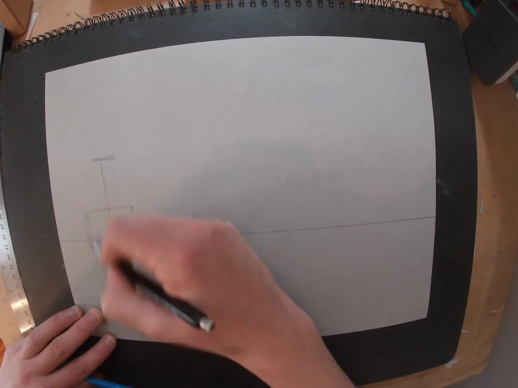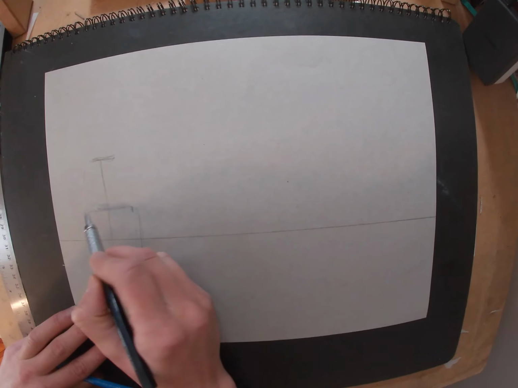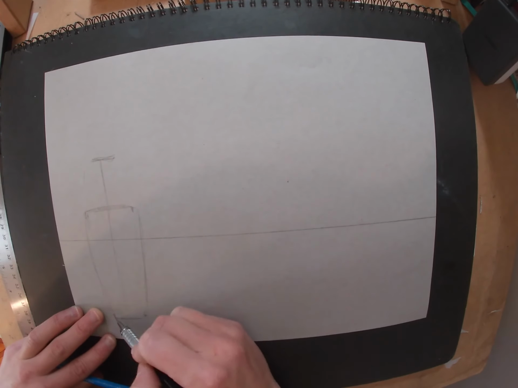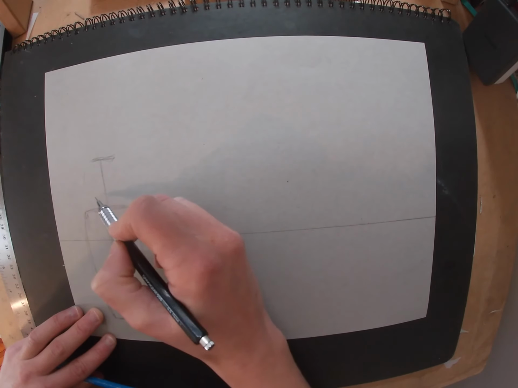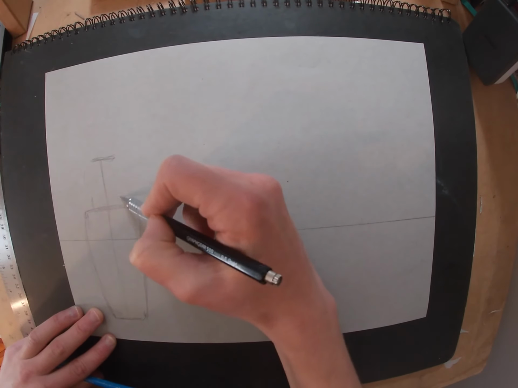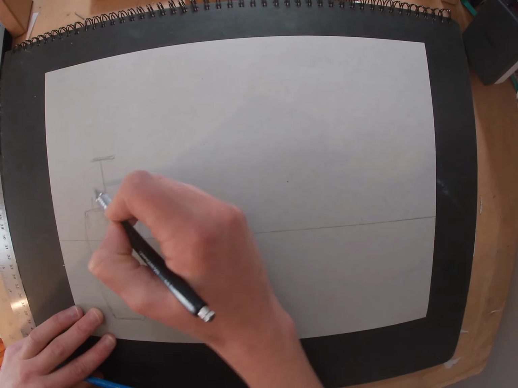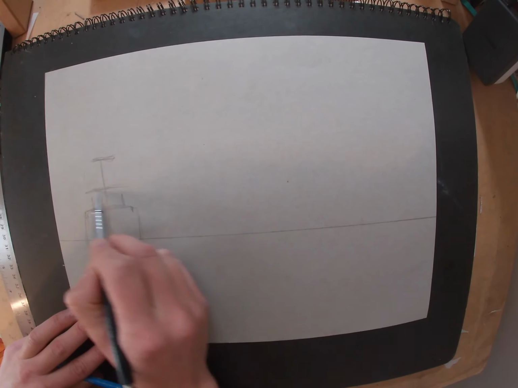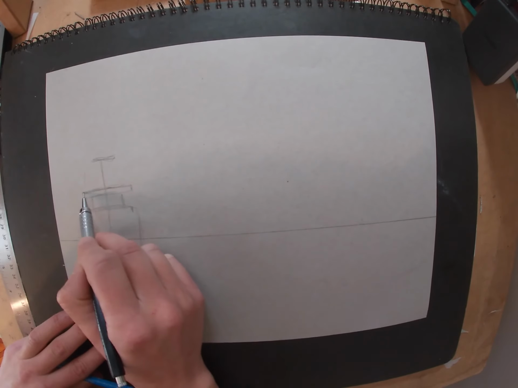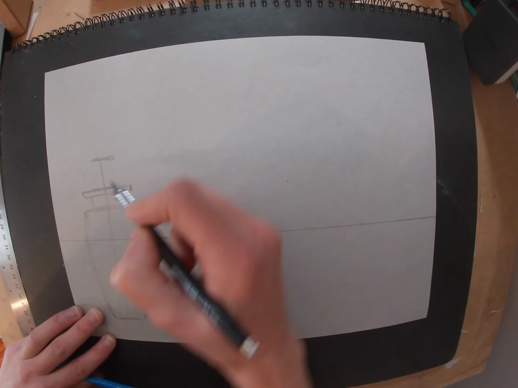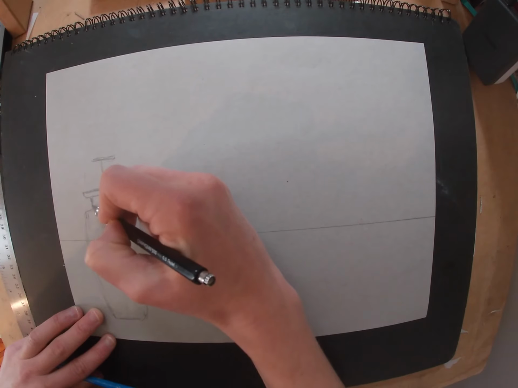So see how I'm just dropping in lines first and then making these shapes. The neck goes in a little ways, and then the lip of the jar comes out.